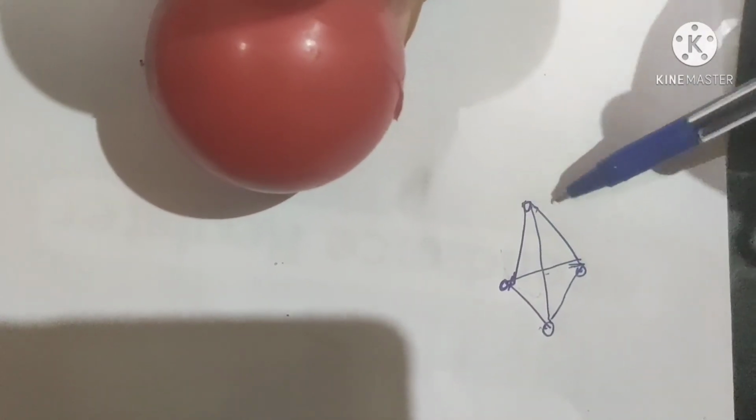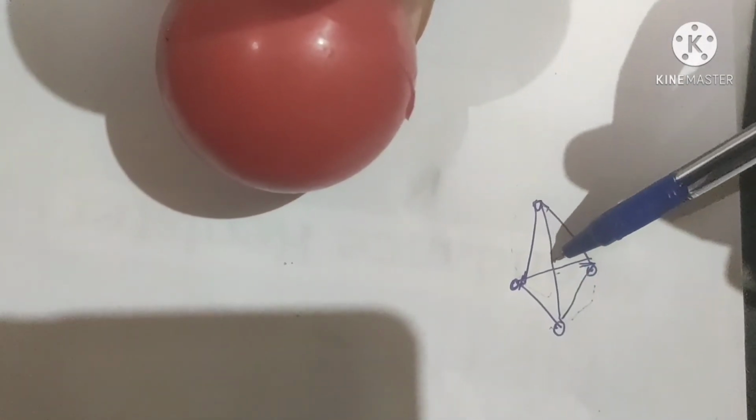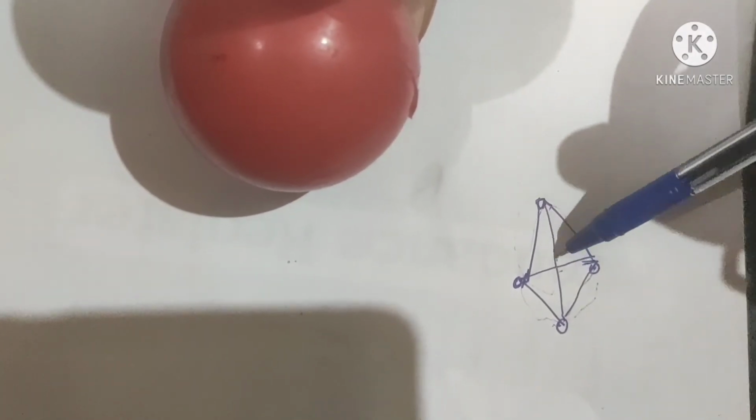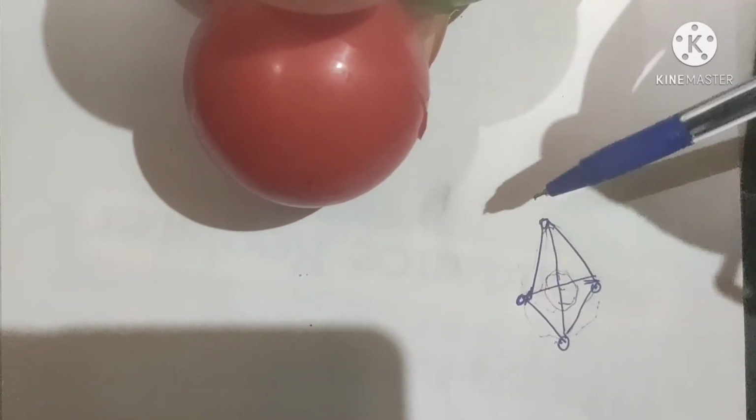Here the particles are situated like this. We get a tetrahedral void because in between the four particles there is a void, and the coordination number here is 4 because there are 4 particles around the void. Thus the coordination number is 4.